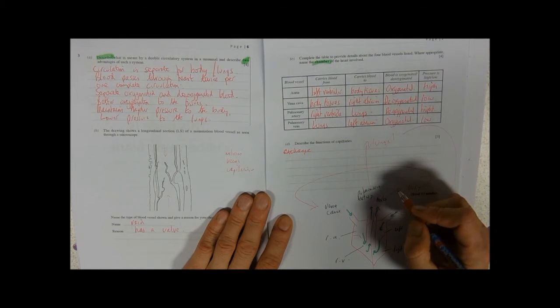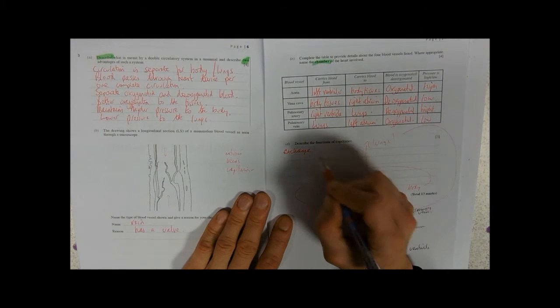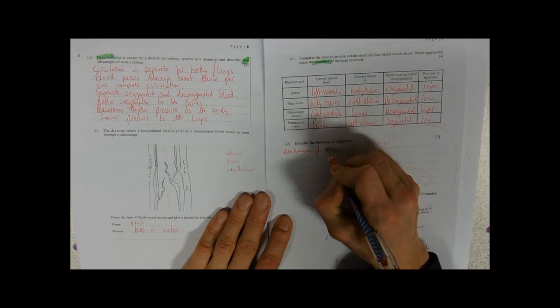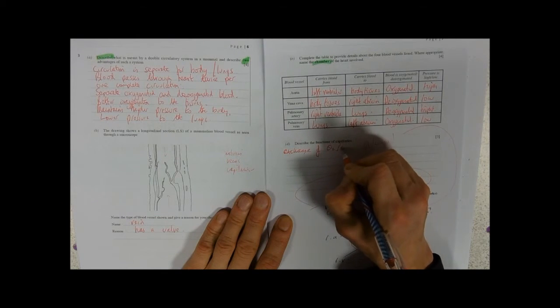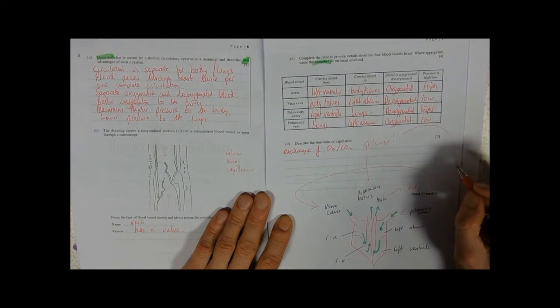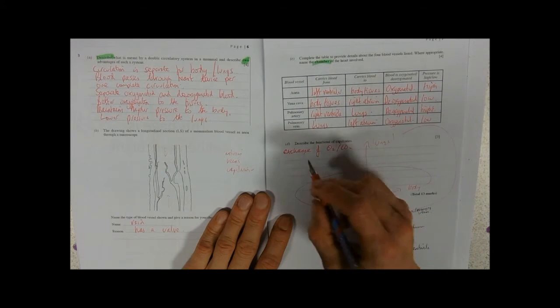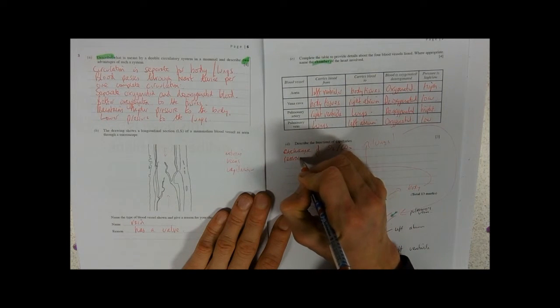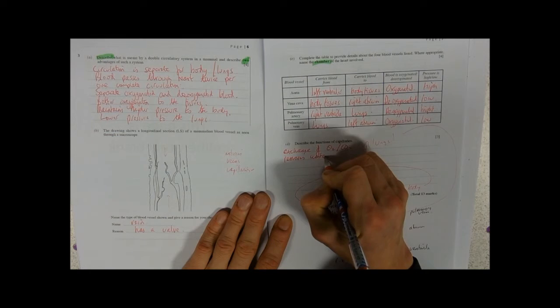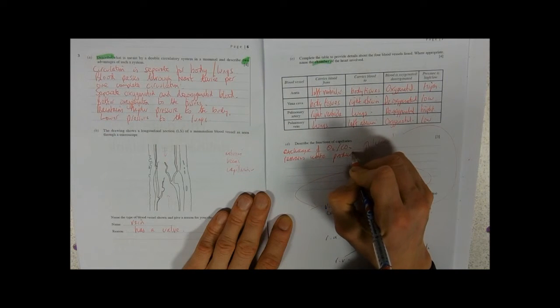So we get exchange. They're small, large surface area of them, so they're for exchange of, for example, O2 and CO2. We could say glucose, material, substances, waste products. In fact, waste products is another mark here. So removes waste products.